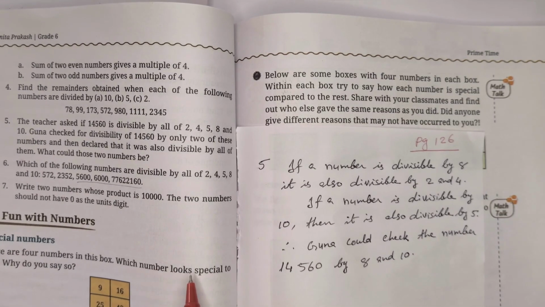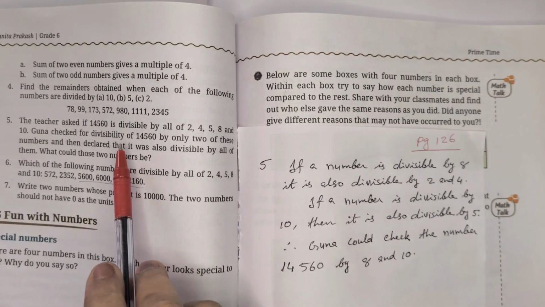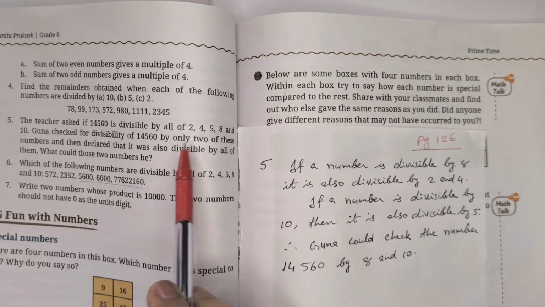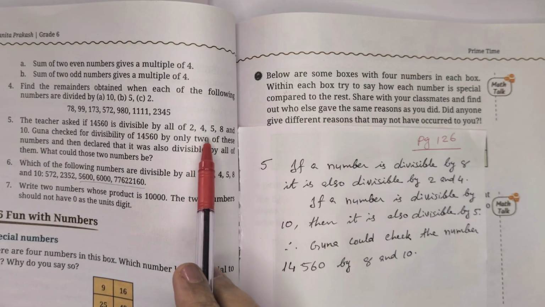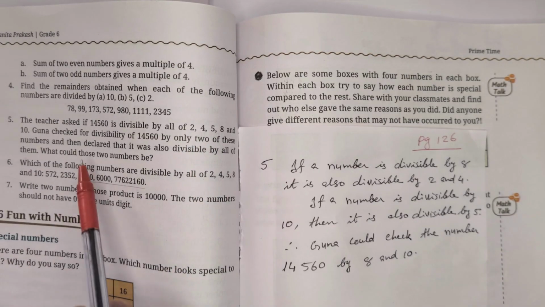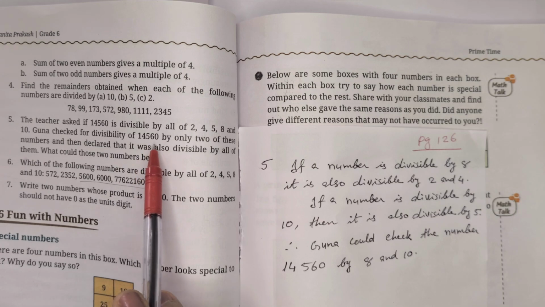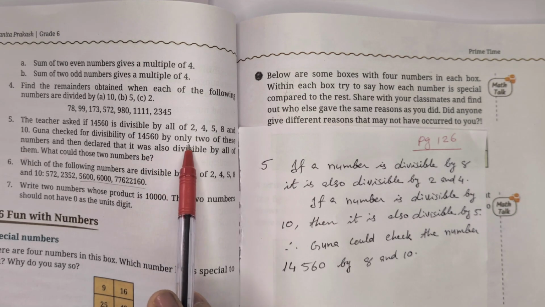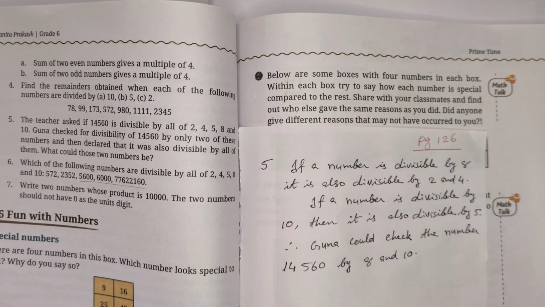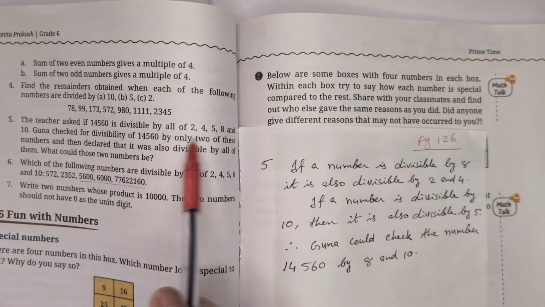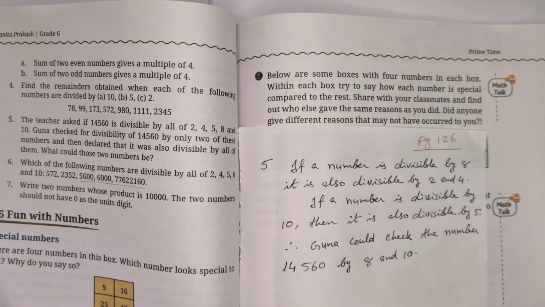Fifth question. The teacher asked if 14,560 is divisible by all these: 2, 4, 5, 8 and 10. Guna checked for divisibility of 14,560 by only 2 of these numbers and declared that it was also divisible by all the other numbers. What could those two numbers be?